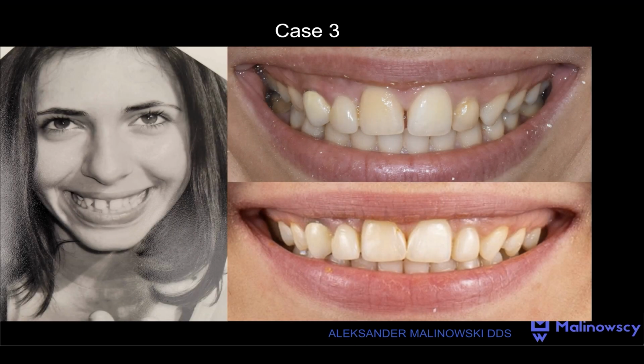Let's now turn to another case where the facial scanner comes in handy for correcting a different aspect. The patient had missing developmental buds for the permanent lateral incisors in the upper jaw. On the left, there is a photo from her teenage years.